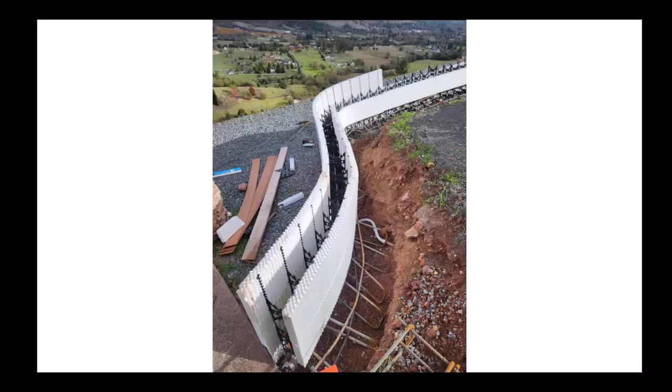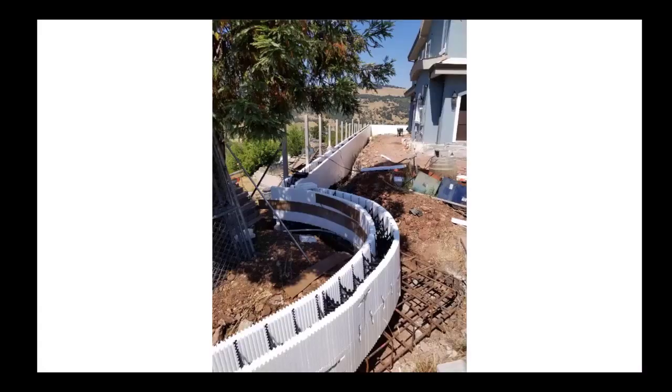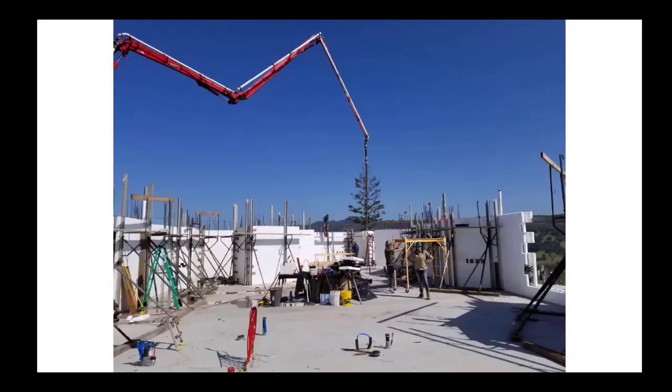The next 4 slides are of the curved wall that they built. This is really cool with ICF. You can actually do curved walls. So here's one, another one with a little sharper curve. And this is the actual pouring of the concrete into the wall structure.